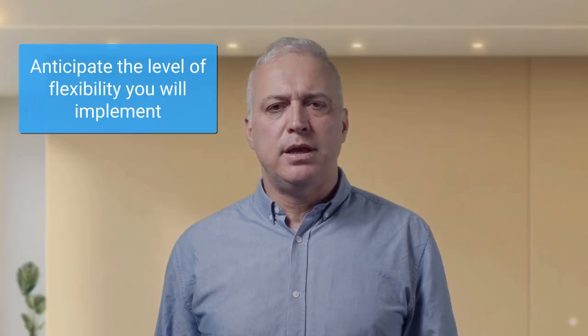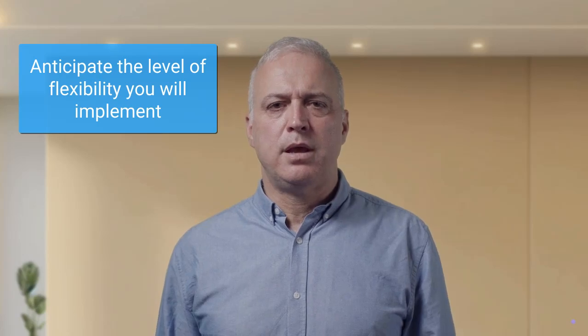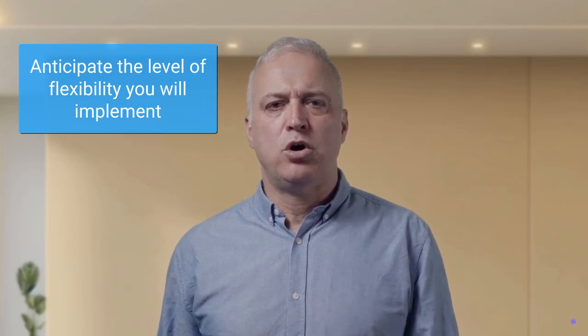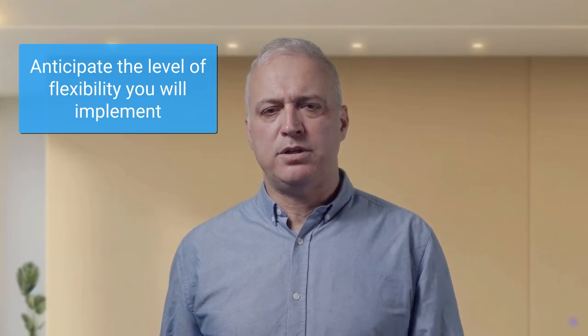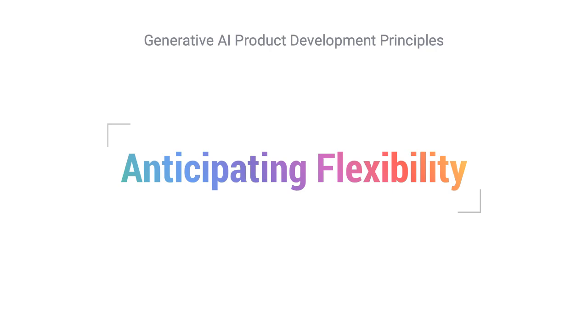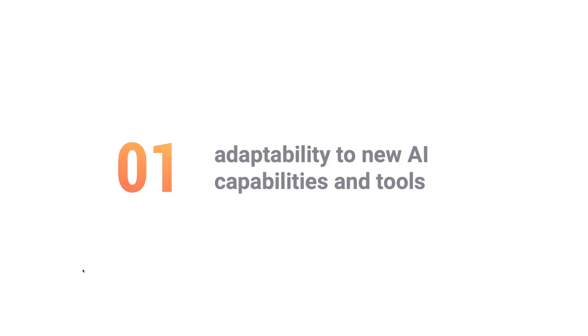But here's the key. You also need to anticipate the level of flexibility you'll need. The goal is to make this choice consciously, understanding both benefits and potential limitations of your decision. When we're talking about flexibility in generative AI development, there are three key aspects to consider. First, we need adaptability to new AI capabilities and tools.